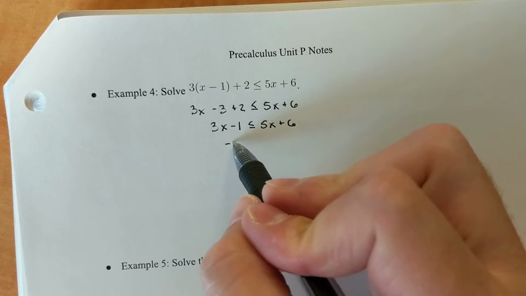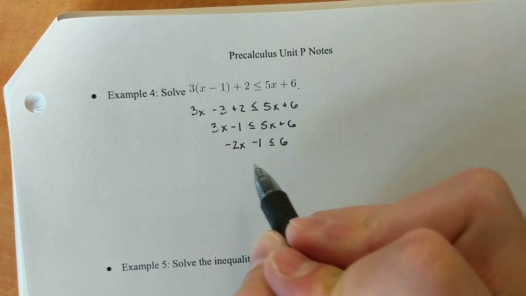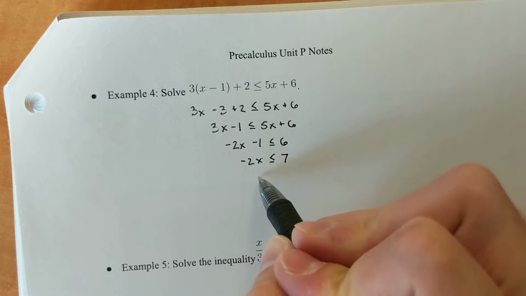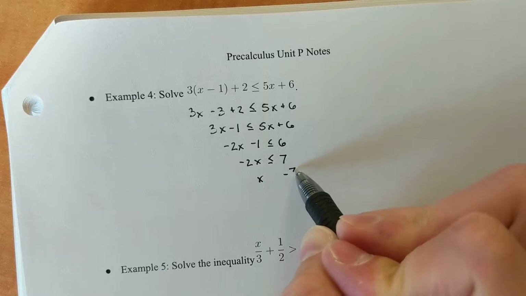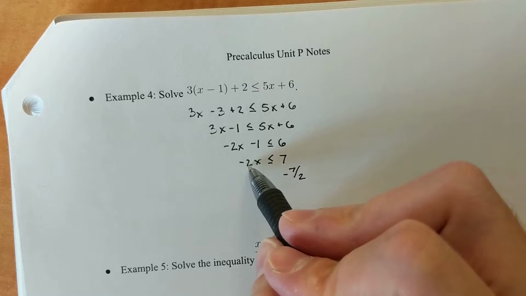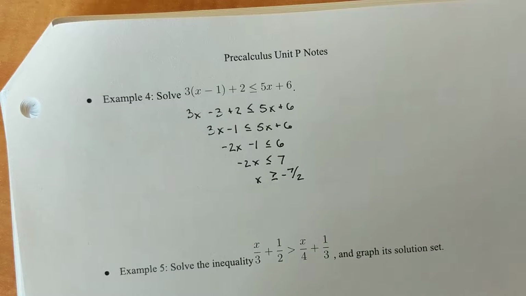Bring the 5x across, so -2x. Add the 1 across. Now I need to divide, so that's going to be -7 halves. Now if you notice I skipped putting that, that's because you need to remember that if you divide or multiply by a negative number, the inequality reverses direction. So it becomes a greater than or equal to sign.